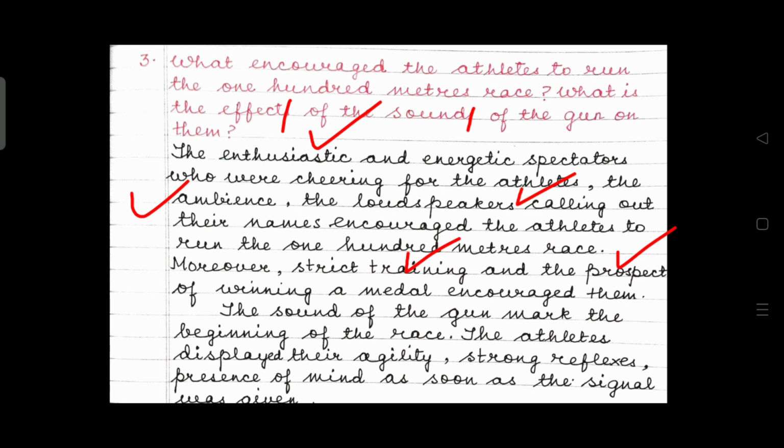This is what a true sportsman does. He trains hard and then he is motivated. He comes to an event, to a sports meet in order to win a medal. This is how things happen. So this answer is very, very easy. You just have to write the answer in your own words.